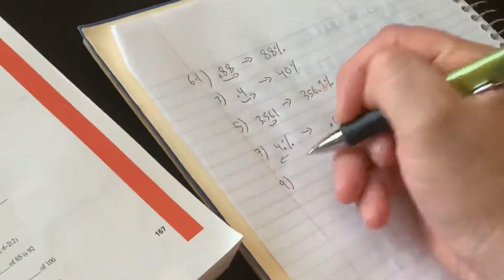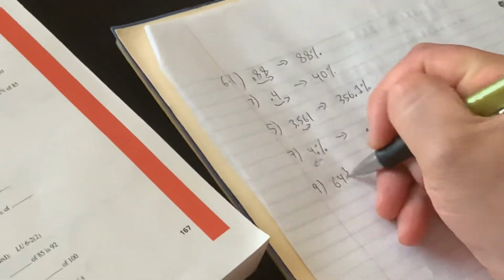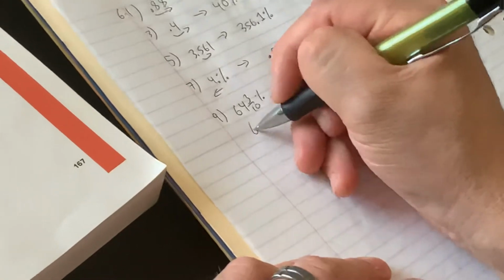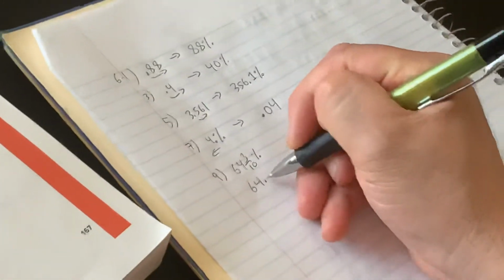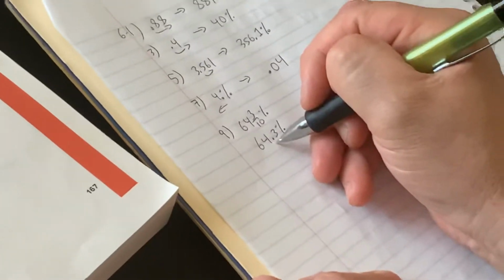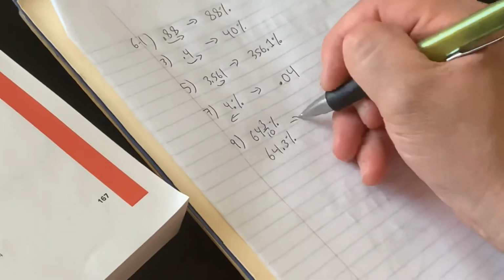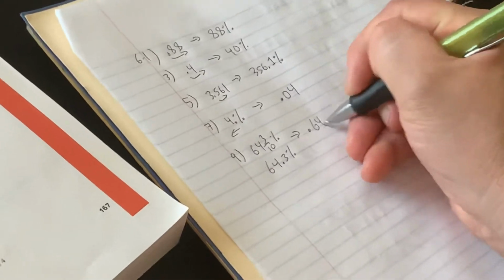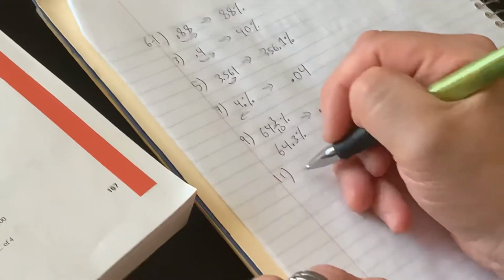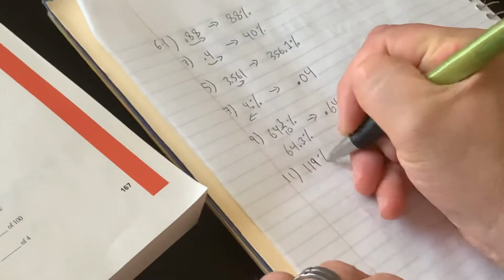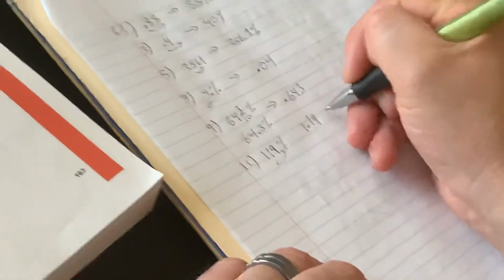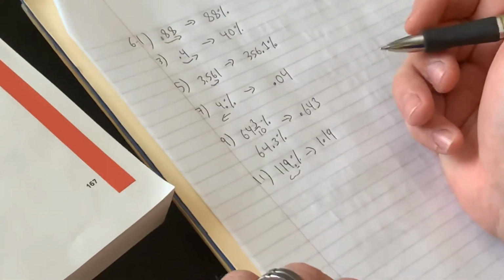Number 9, we have 64.3%. Either you make the fraction a decimal. Yes, do that guys. It would be the easiest method. And then we could grab that decimal and move it twice to the left, thus creating 0.643 in decimal notation. Number 11, we have 119%. If you don't see the decimal, it's right there, twice to the left, 1.19 as a decimal notation.